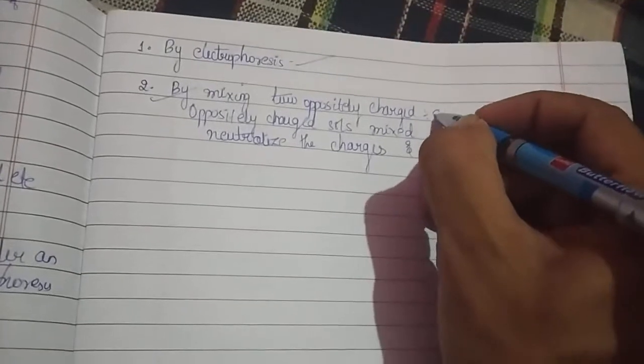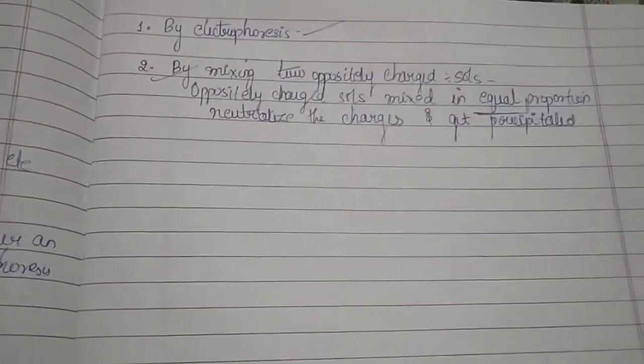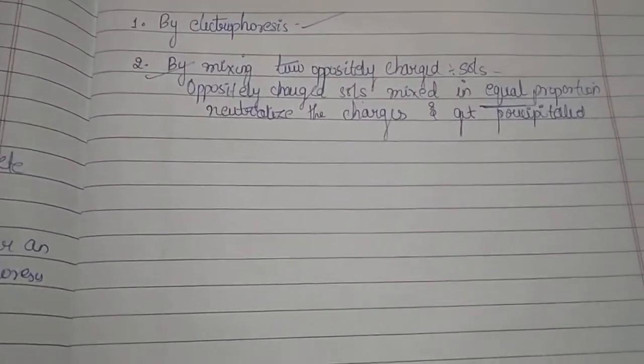Basically we are mainly concentrating on the charge on the colloidal particles.